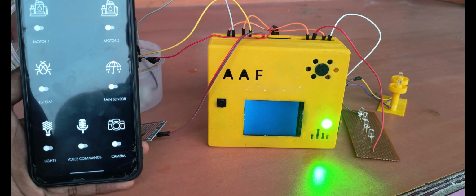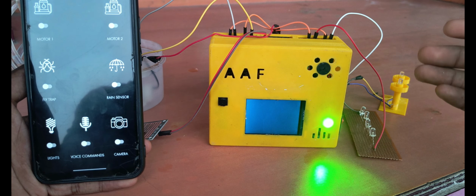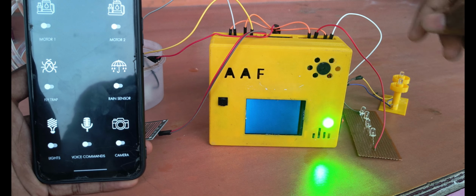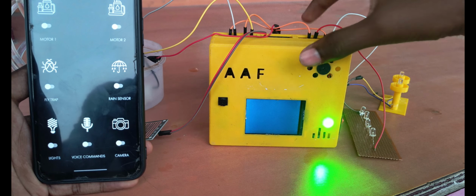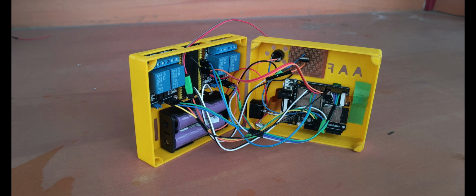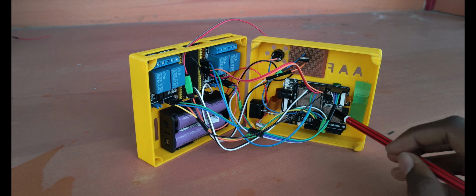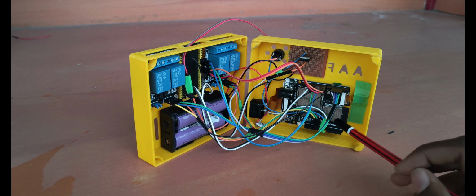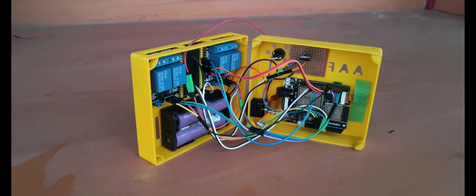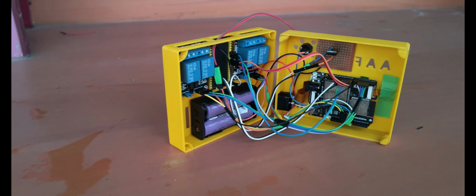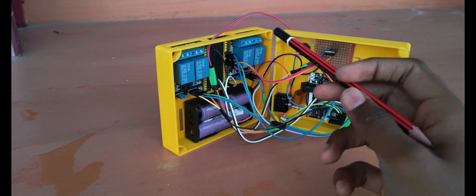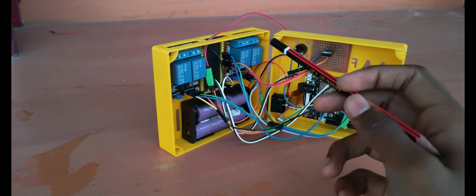Now I'm going to show the internal structure and how I connected the entire circuit in this plastic box. For that I'm going to remove all these devices and open up this box. These are the internal connections of our A.A.F. Here, as you can see, this is the Maixduino development kit, and here is our ESP32. And these are the two relays which actually turn our devices on and off.